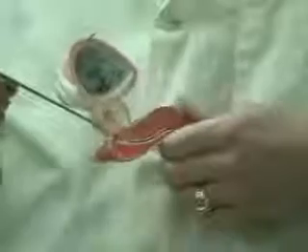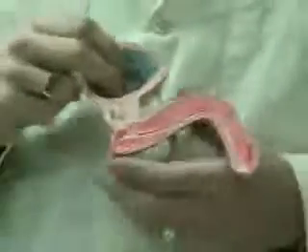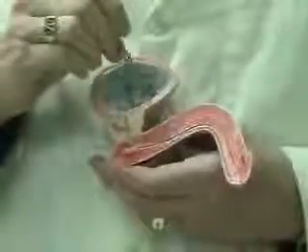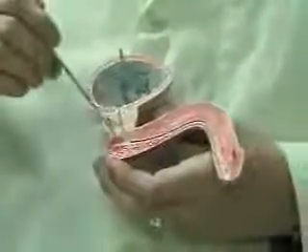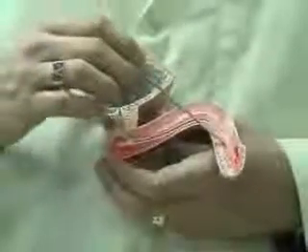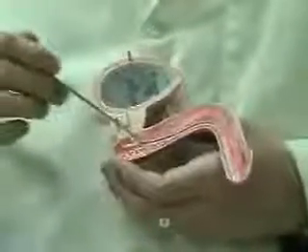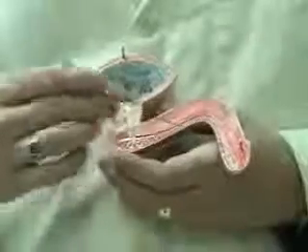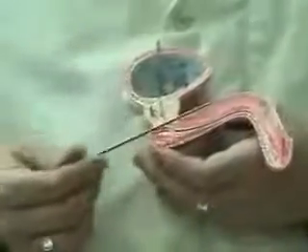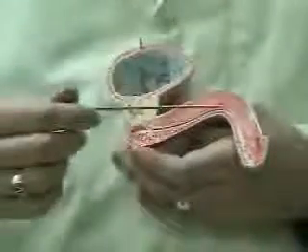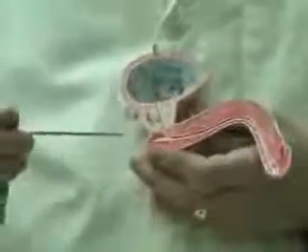So here we can see the bulbourethral gland by the bulb and the penile urethra secretes an alkaline substance or solution into the spongy or penile urethra, which will help neutralize any acid residue that may have been left by the urine residues. Because remember, this portion of the male reproductive system is both urinary and reproductive, and it also acts as a little bit of a lubricant during intercourse.